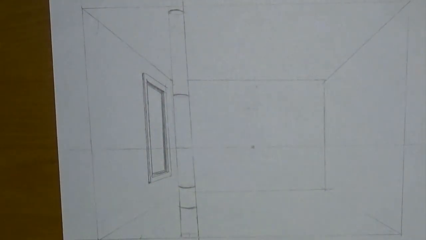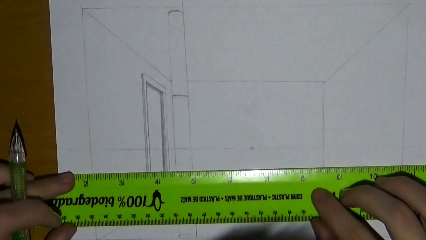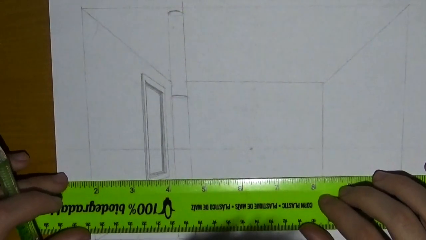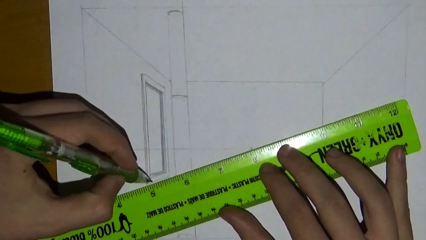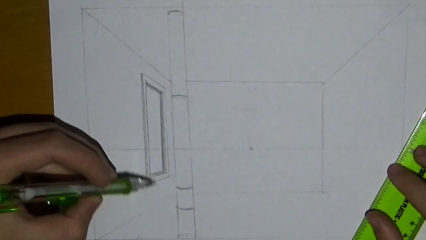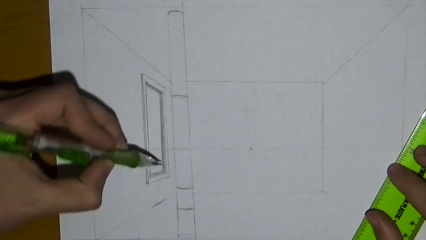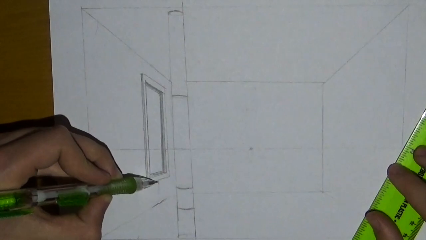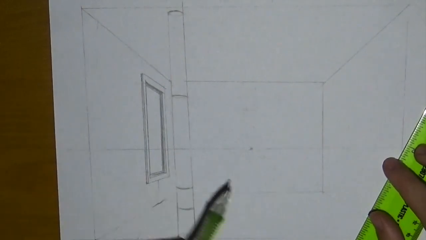Okay, next up, I'm just going to sketch in a couple of windows along the back wall. If we want to have all of these windows be the same height up from the floor, so this is the corner of the wall and the floor, and this window is that far above the floor.